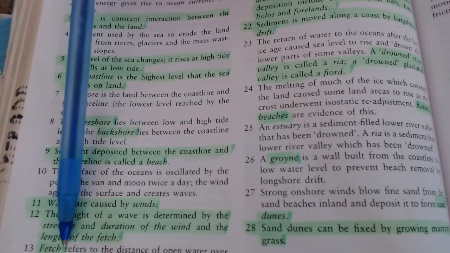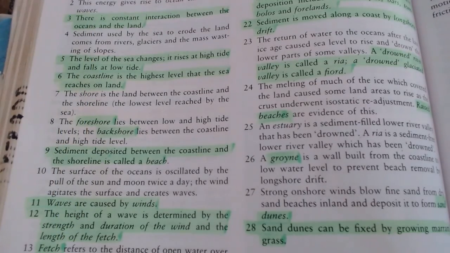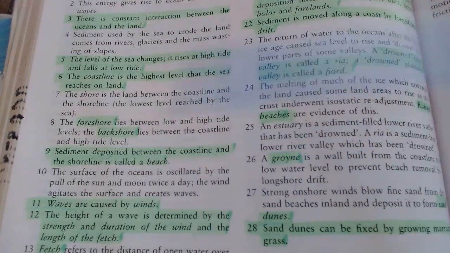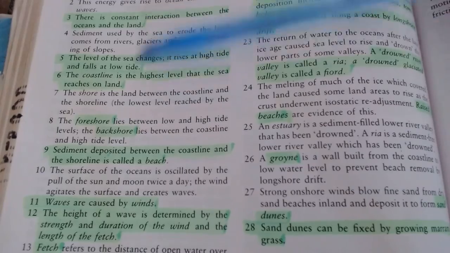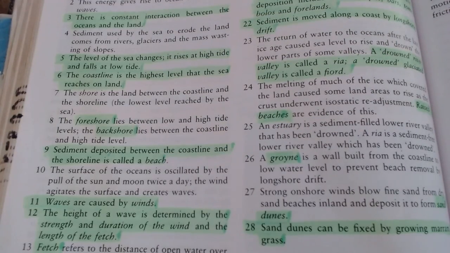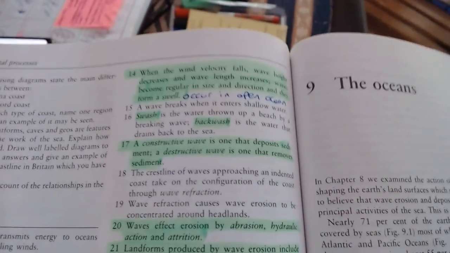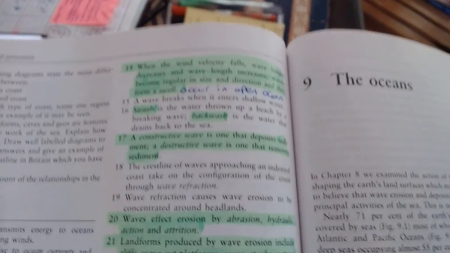Next word, number 13, I've just highlighted fetch. What is a fetch? So this goes through all that key vocab, and it actually goes through the chapter in sequence, okay? So you start off with simple stuff. What causes the waves? What are the two types of waves? We'll come across in just a moment. And then the features they construct, okay? So let me put this up here.